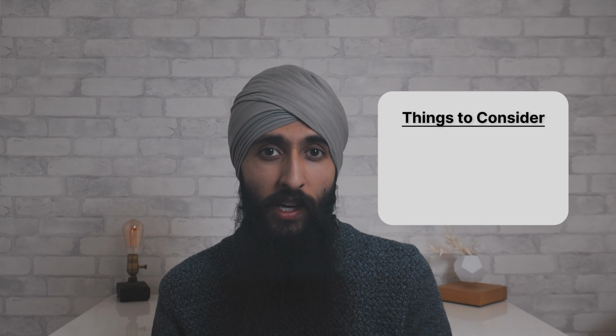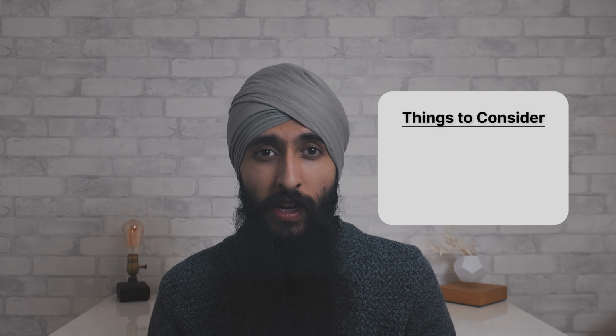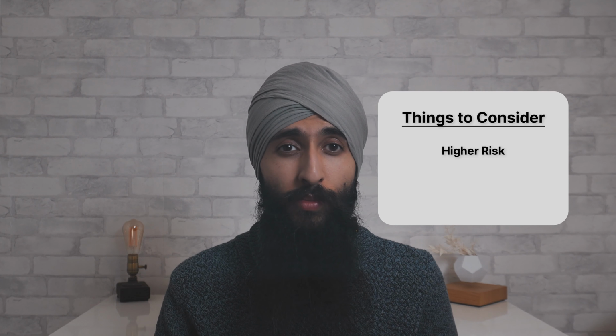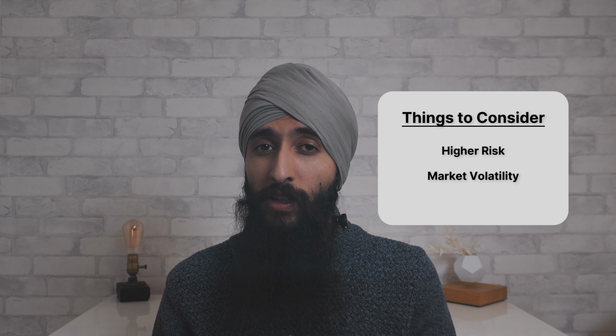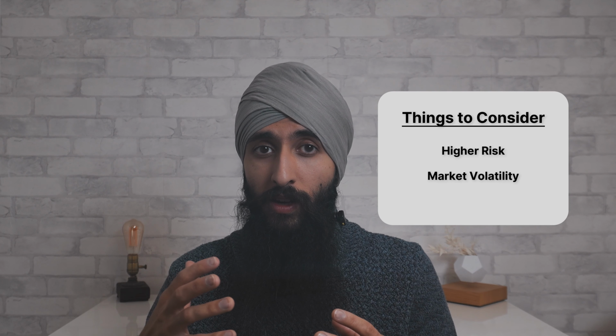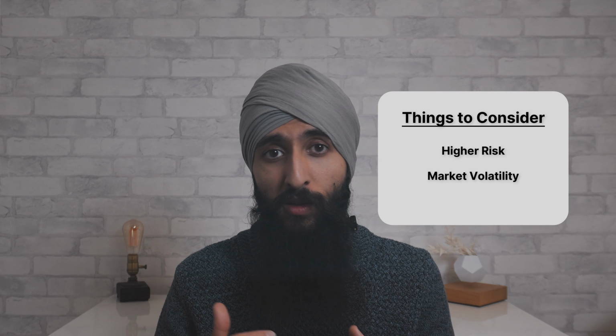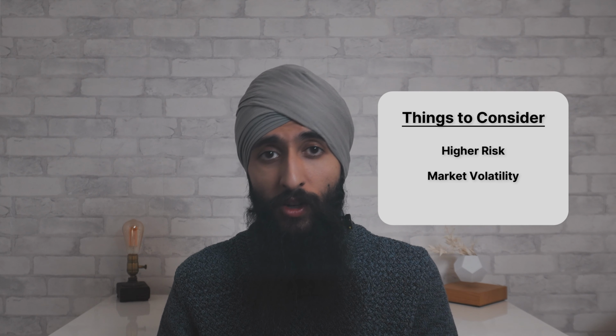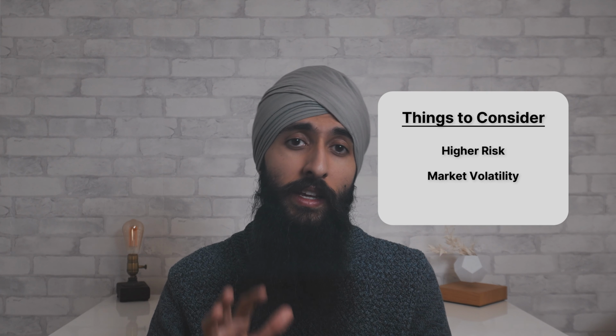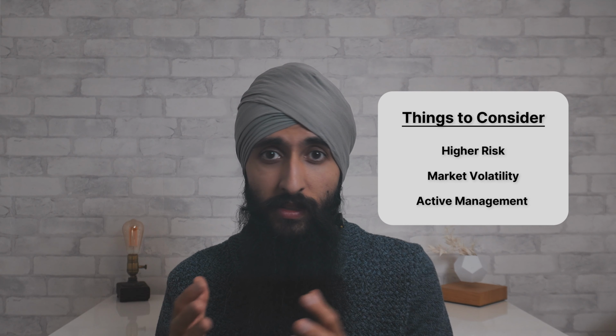That is why this type of ETF is good for those who have a very high risk tolerance, have an understanding of the markets, and are comfortable with the risk of a leverage ETF. And some key things to think about when considering this type of ETF is: 1, the higher risk, which I just mentioned previously. 2, the market volatility as well, because when things are great, it provides great returns. But when things are bad and the markets are going down, your losses could be magnified. The other would be the active management component. Because these need to be actively managed, this will typically have a higher expense ratio compared to the traditional ETF.